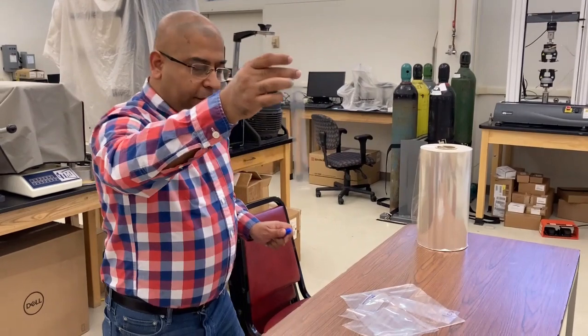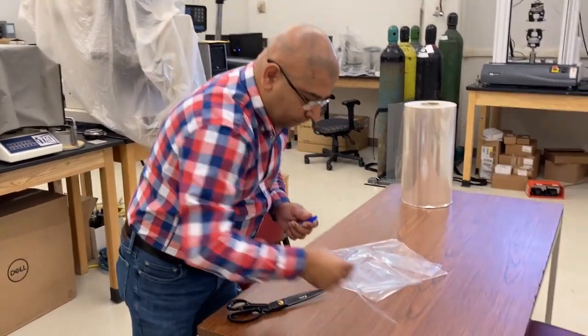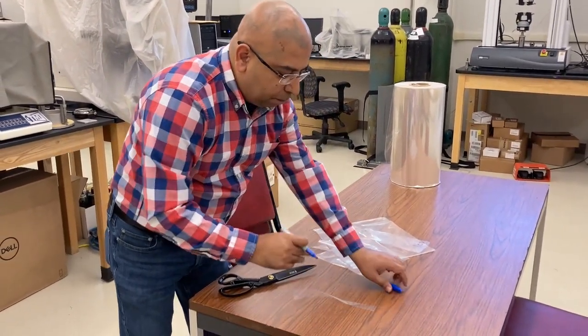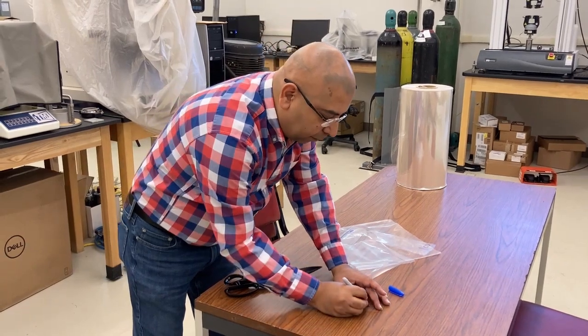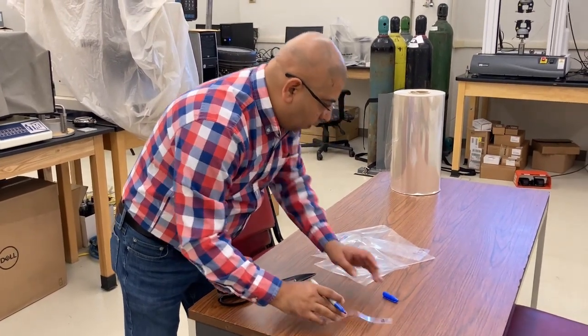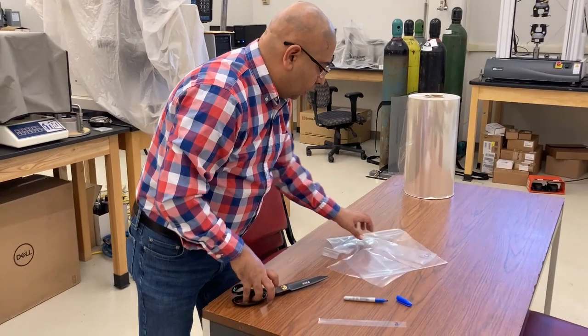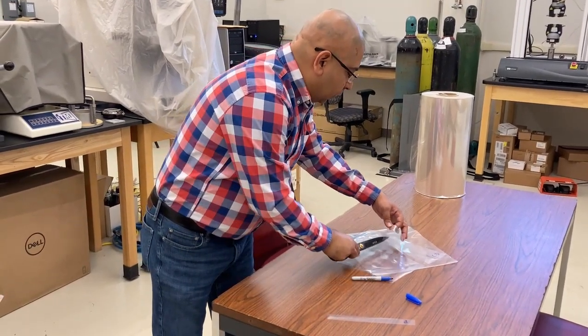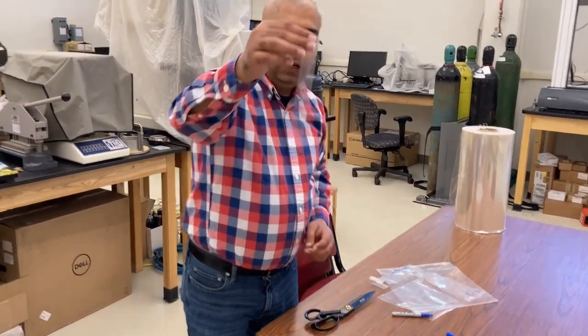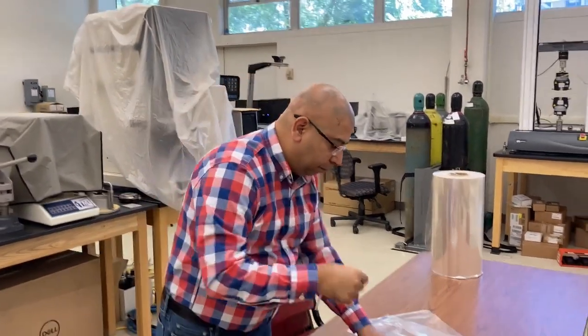So I'm going to mark it MD. By the way, this plastic is polyethylene. And then I'm going to cut the sample in the other direction. So I got a 1-inch strip in the cross direction, so I'm going to mark it as CD.